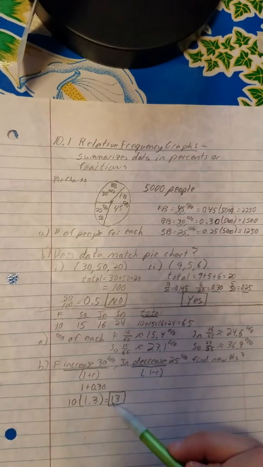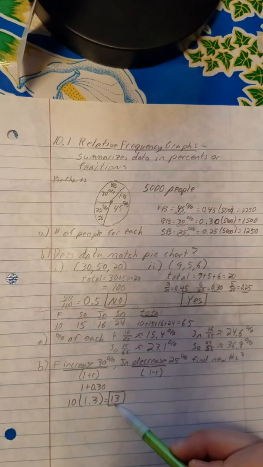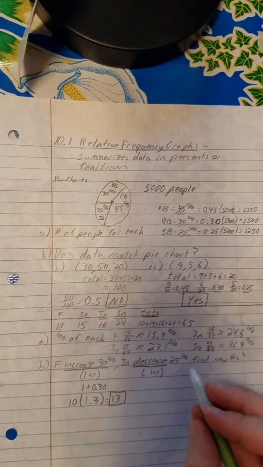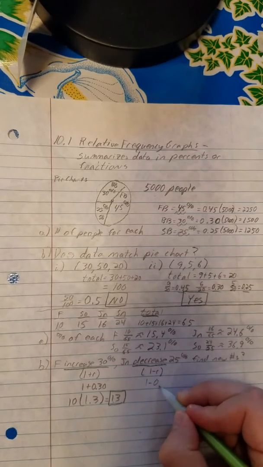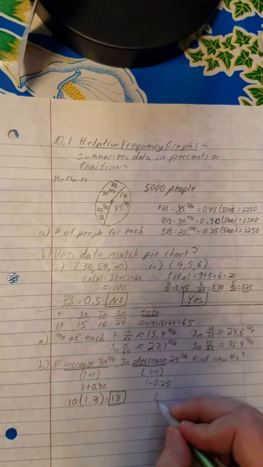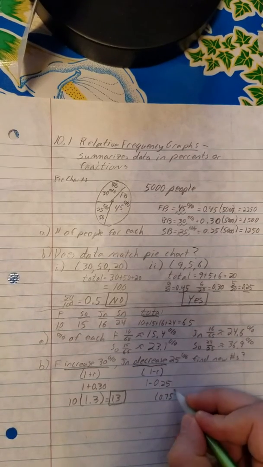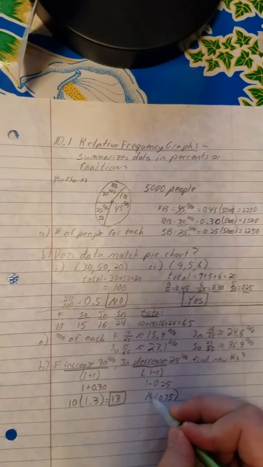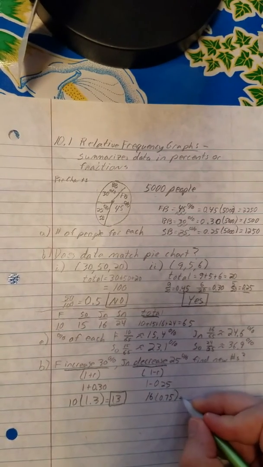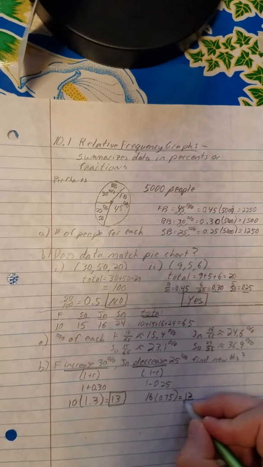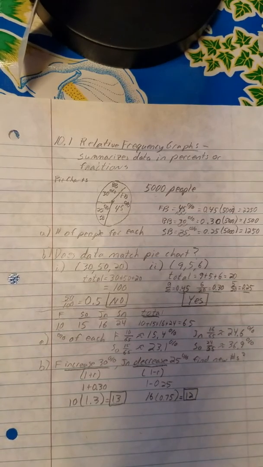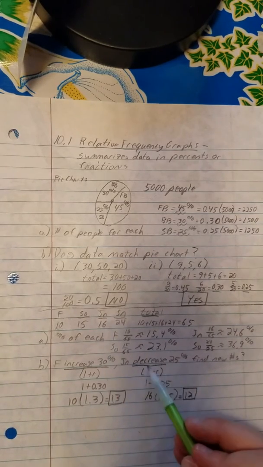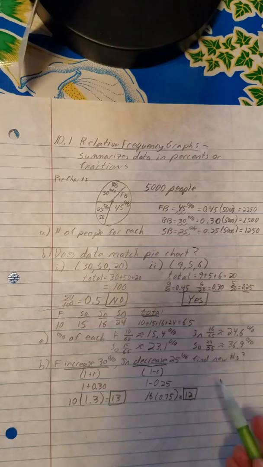We had 10, we added 30%, so that number should be larger. Decrease means this number better go down. So we are going to go 1 minus 0.25, which is 0.75. We're going to times that percentage by the original, 16, and that's going to be 12. Check to see if that makes sense. It was at 16. Decrease means it better go down, which it did.